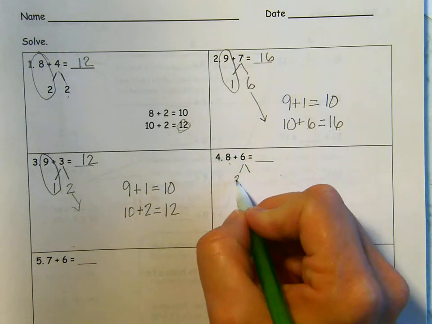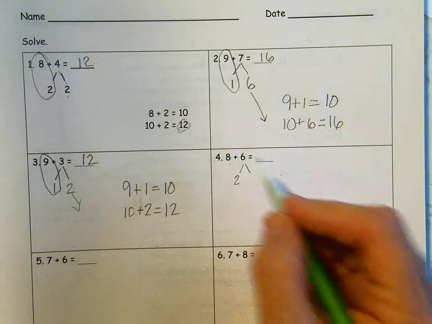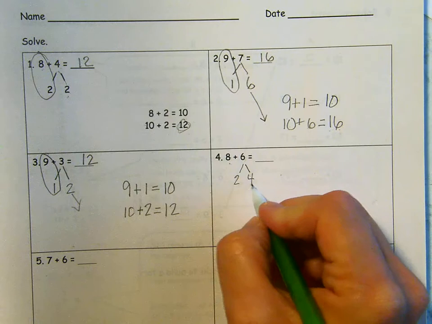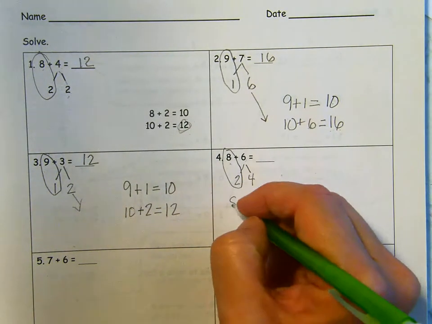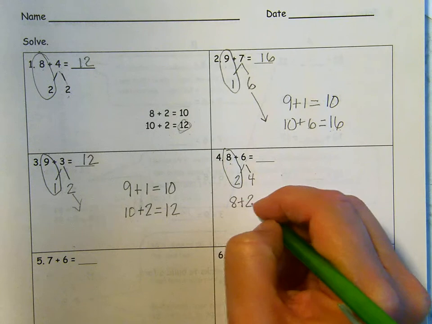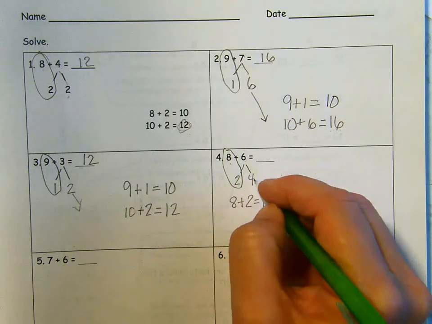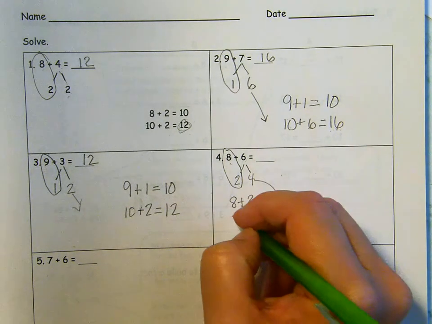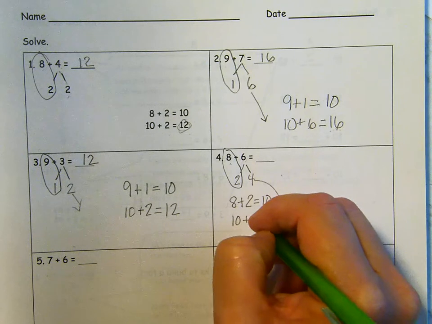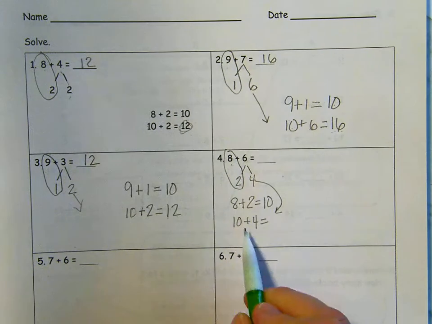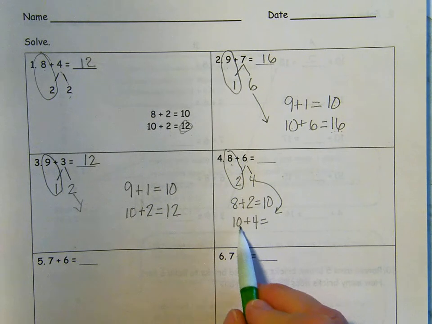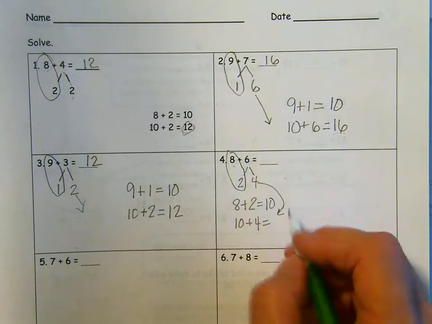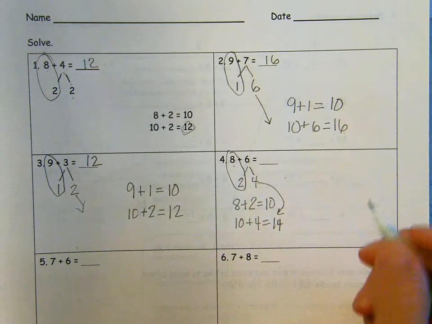8 needs 2 more to make 10. If I take 2 out of 6, I have 4 left. So let's bunch this up. 8 plus 2 equals 10. And then we're going to bring that 4 down. 10 plus 4. And again, here we have 10, 0, 1. So I'm going to just add that 4 to the 0. 10, 4 is 14.